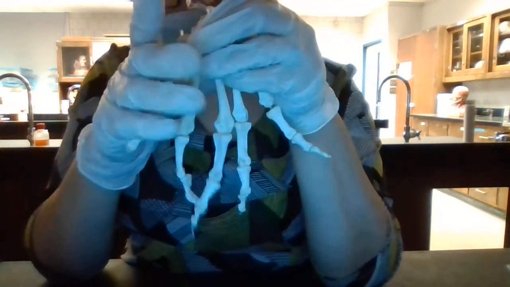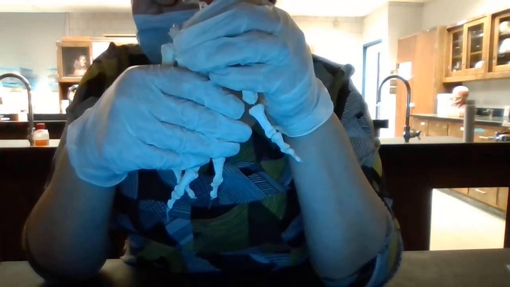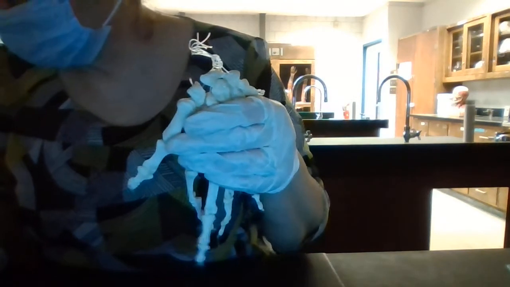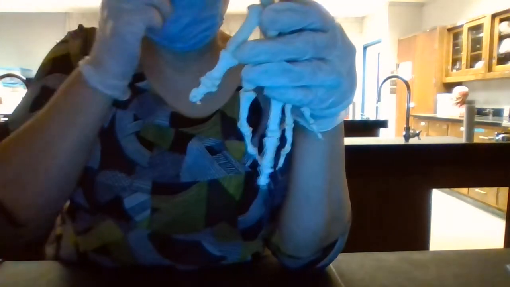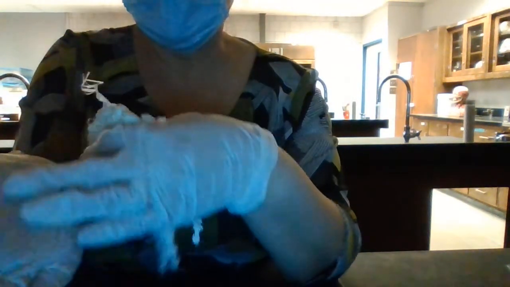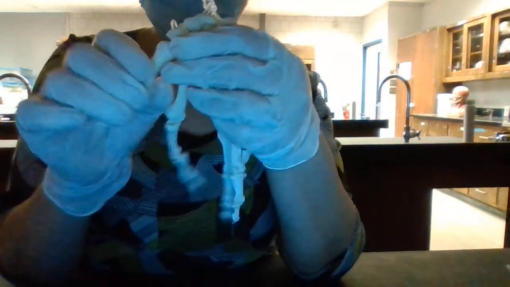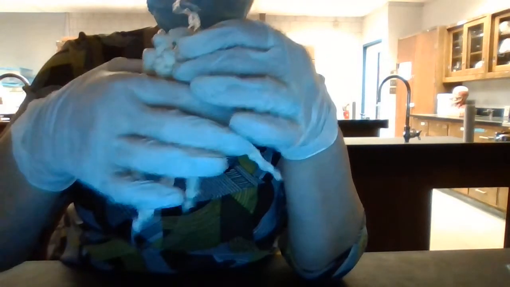We are done with metacarpals. We said that they are the palm of your hand, numbered from 1 through 5.